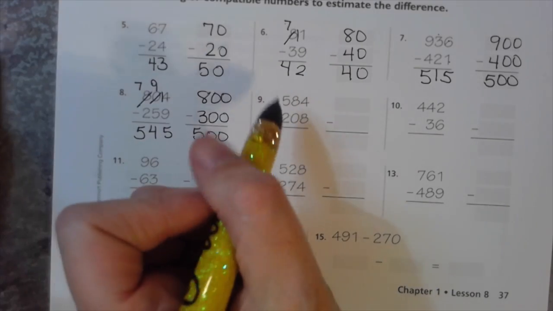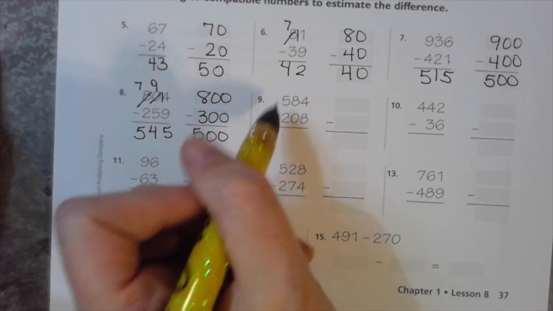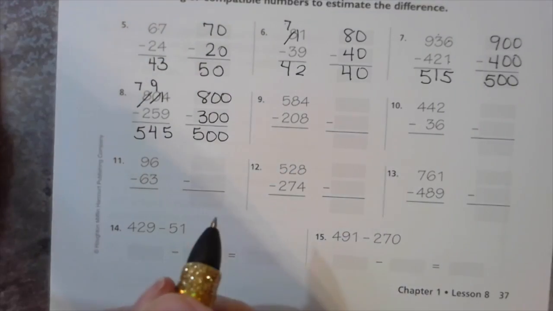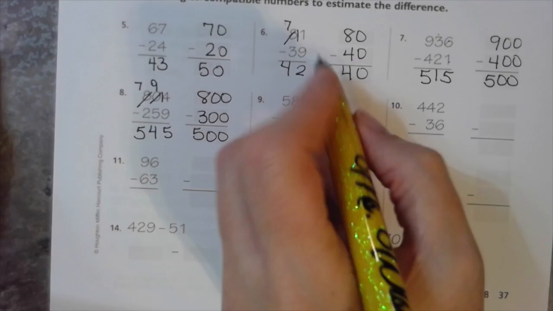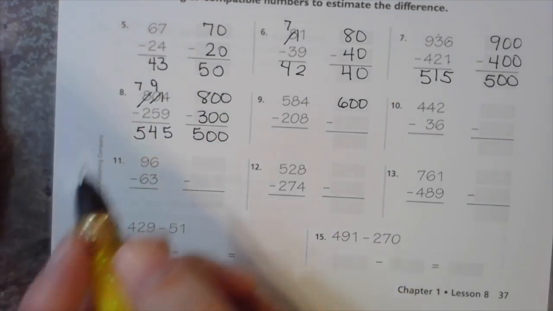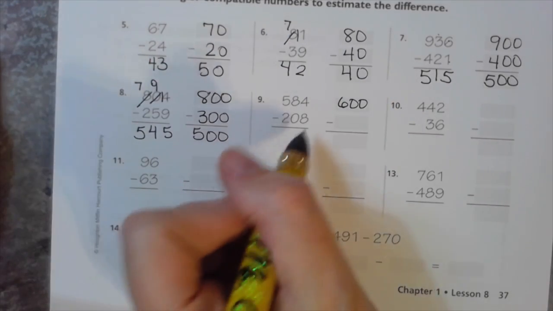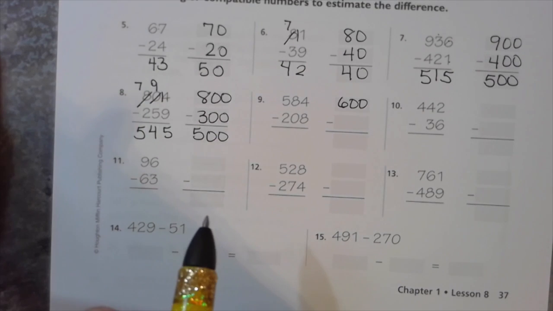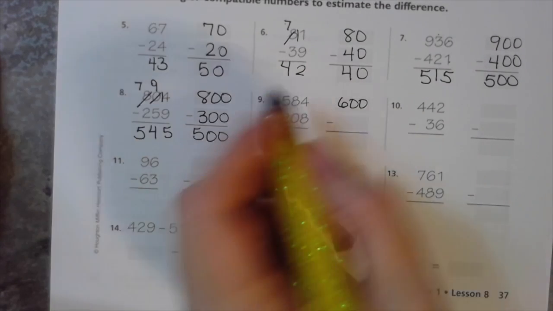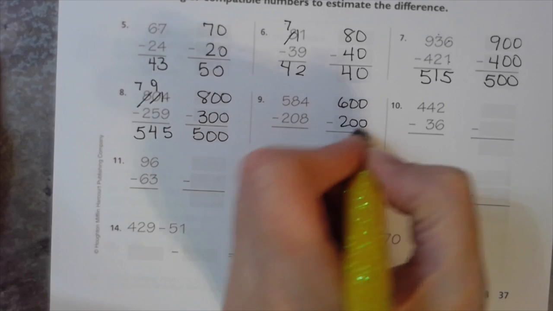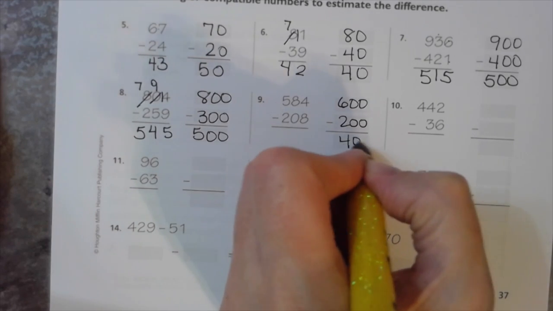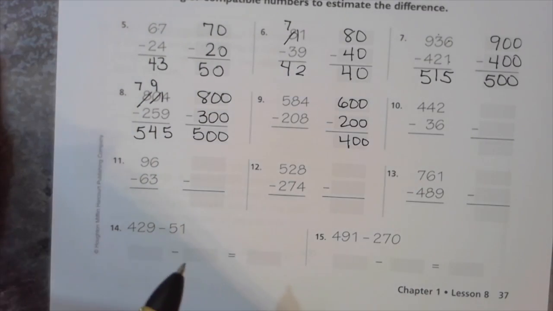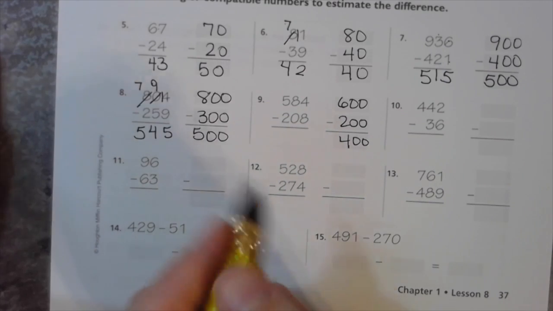Okay. So, Justin, what did you round 584 to? 600. Sydney, what did you round 208 to? 200. 600 minus 200 is 400.